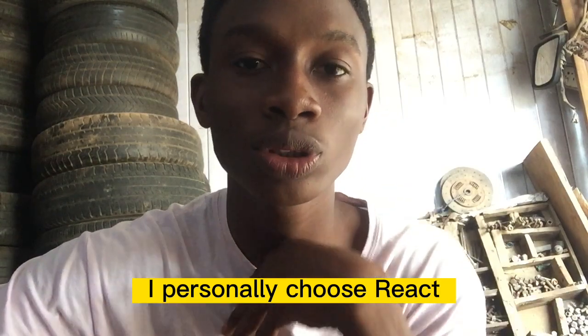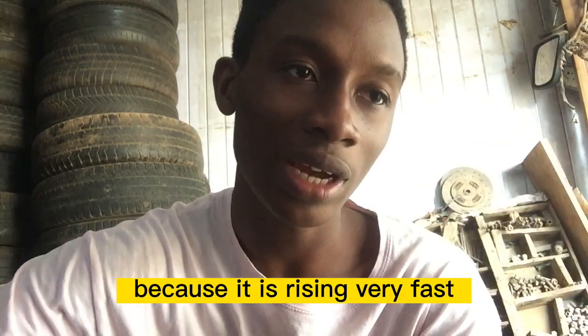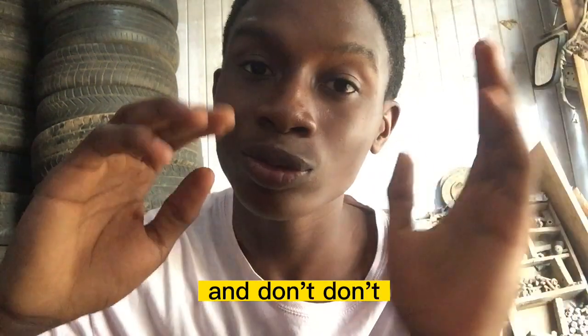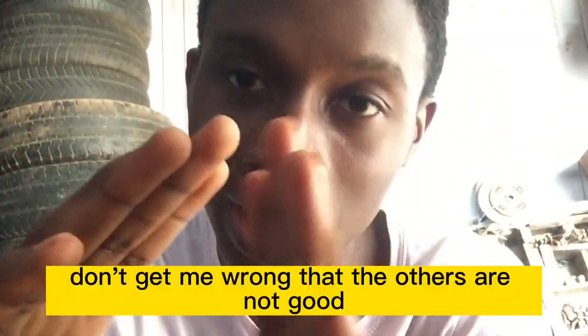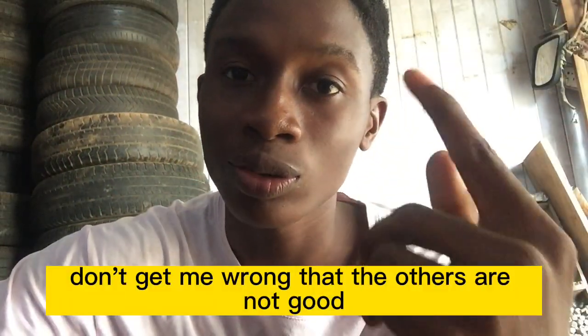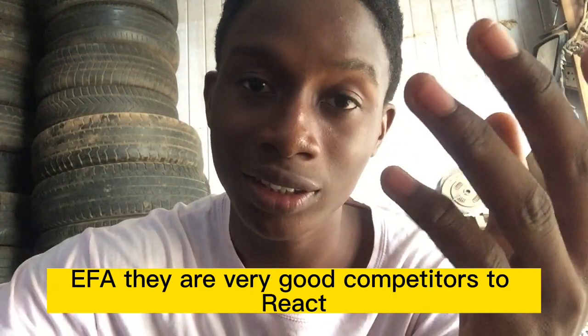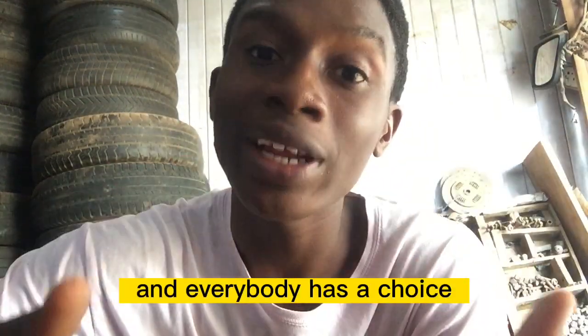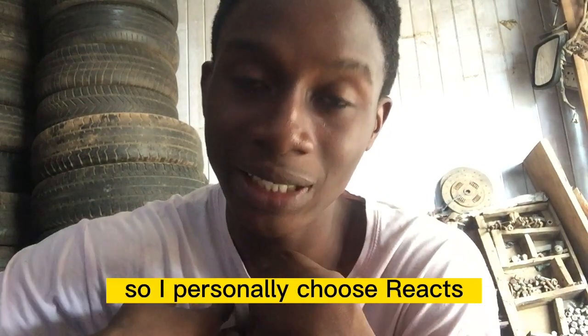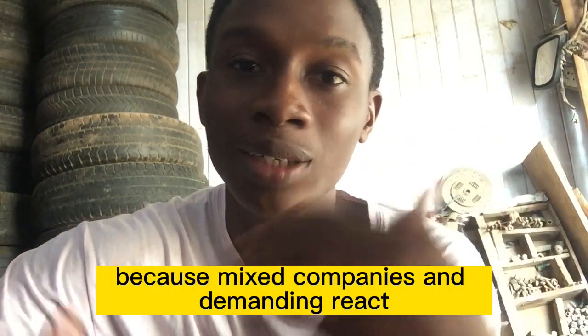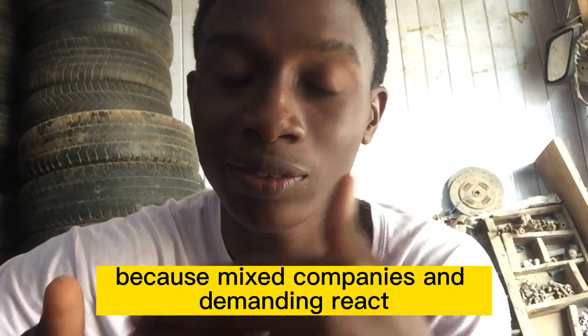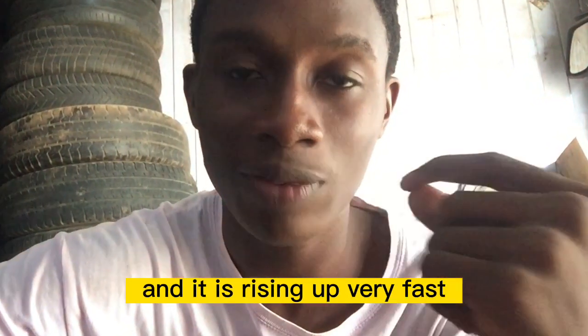I personally choose React because it is rising very fast, and don't get me wrong, the others are not bad. They are very good, in fact, they are very good competitors to React, and everybody has a choice. So I personally choose React because most companies are demanding React and it is rising up very fast.